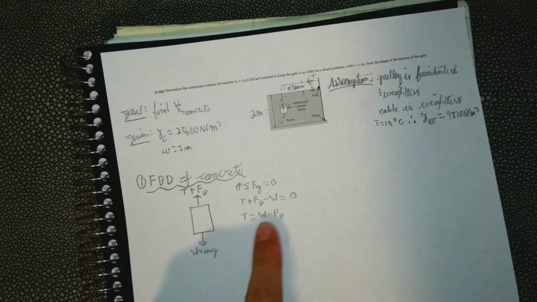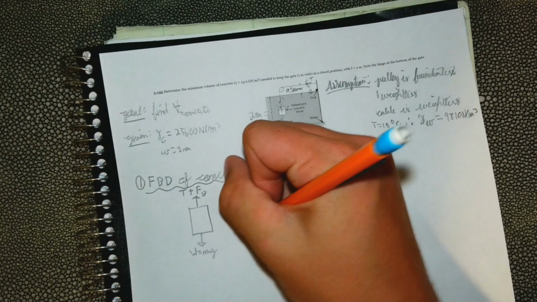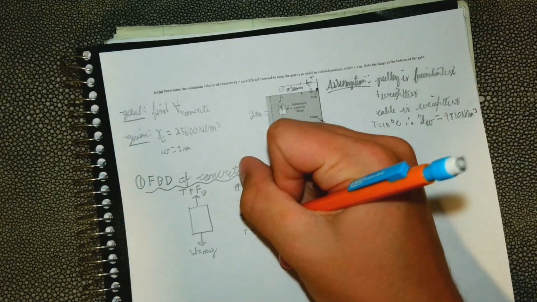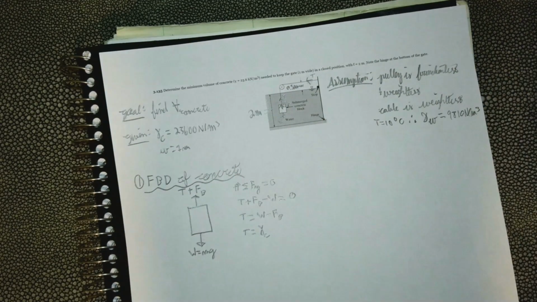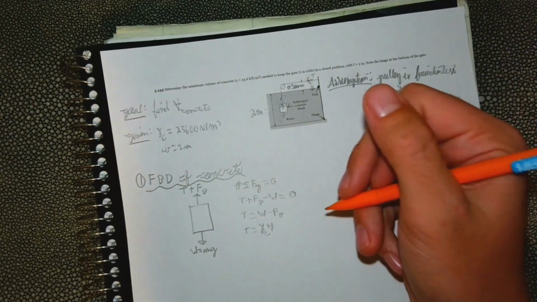Another way we can rewrite mass times gravity is the specific weight of concrete times the volume of the concrete.